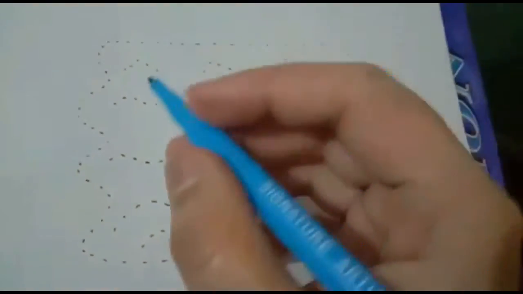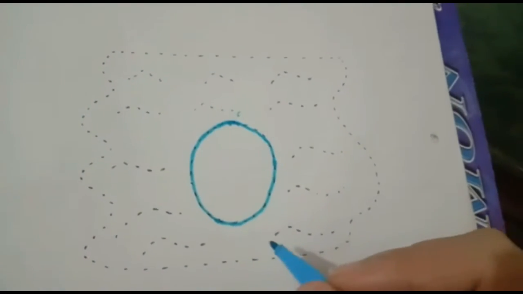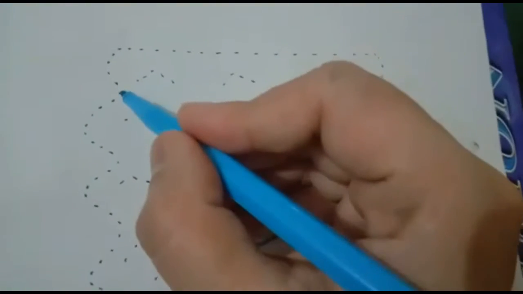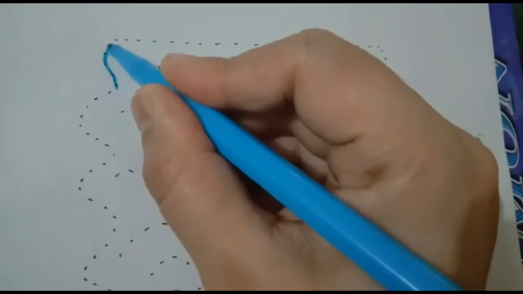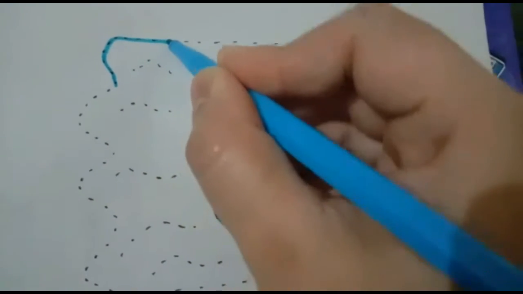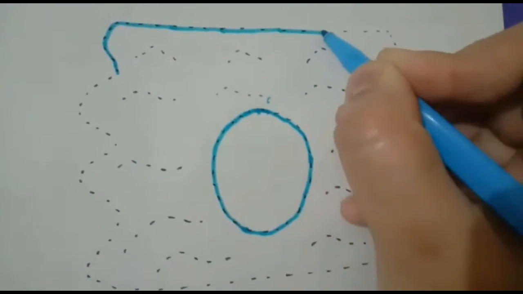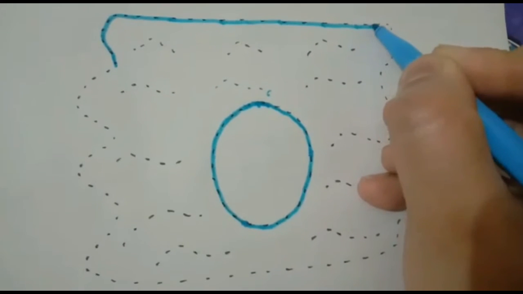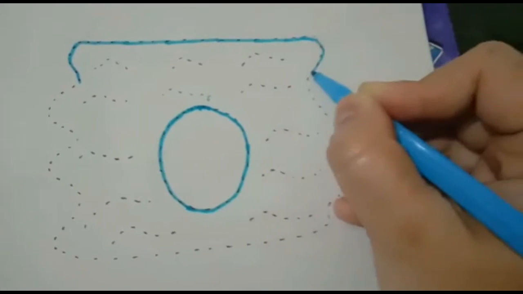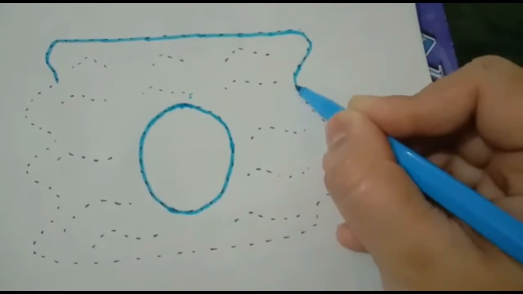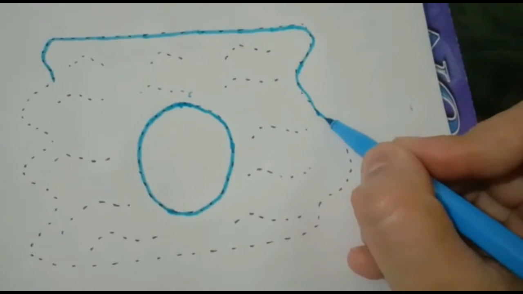Okay, now I will join these dots for making a picture. So yes, I will start from this point and now join all the dots like this. Yes, for making a beautiful picture for the letter O.